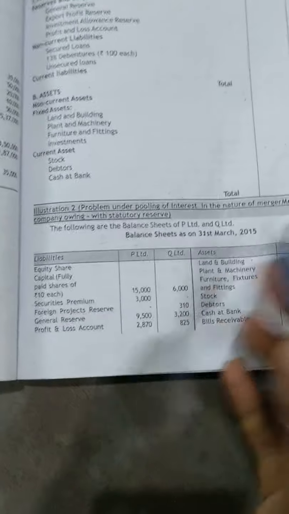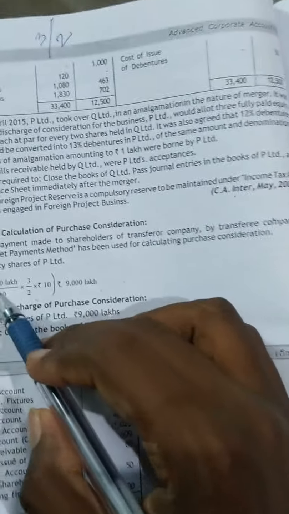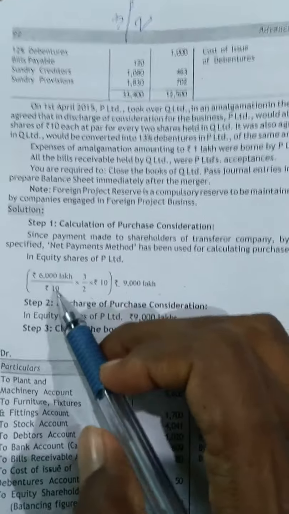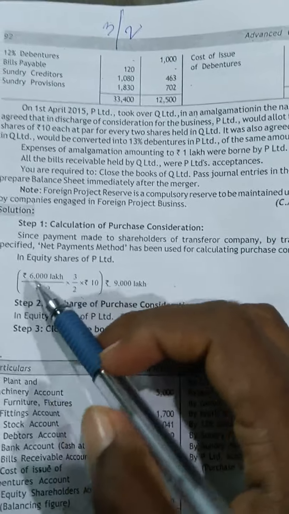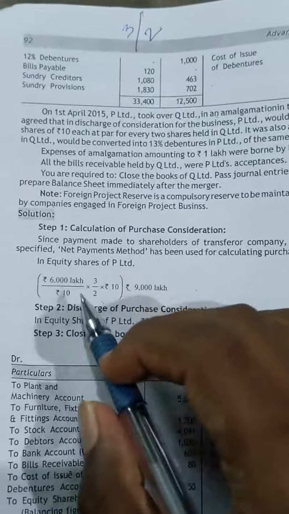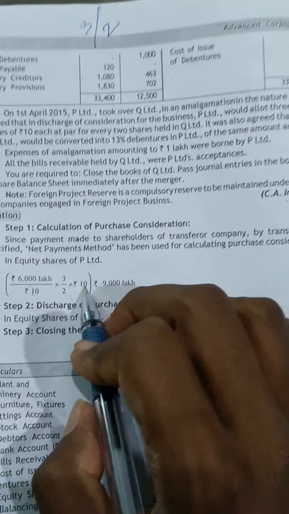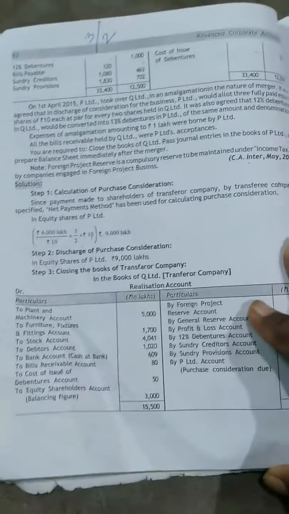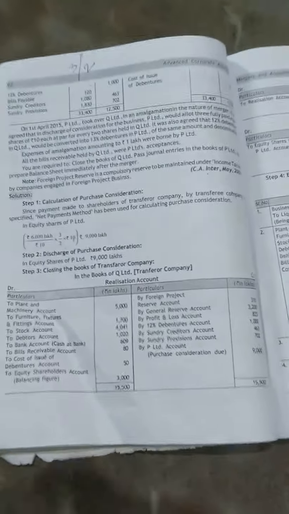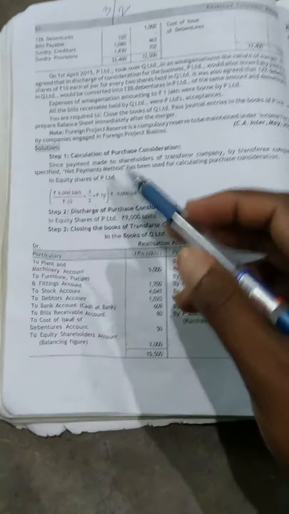So it is in lakhs. 6,000 in lakhs means 6 lakhs. 6,000 lakhs divided by the face value of 10 rupees, so you will get some 60,000 something. Okay. Into 3 by 2. Again you need to multiply with 10. So you will get 9 lakh of share capital. That is the discharge of purchase consideration and total purchase consideration. Okay. Now first, that is step number 1.